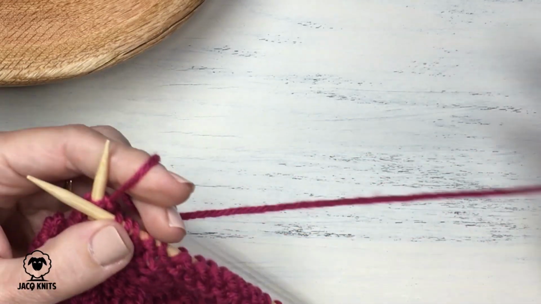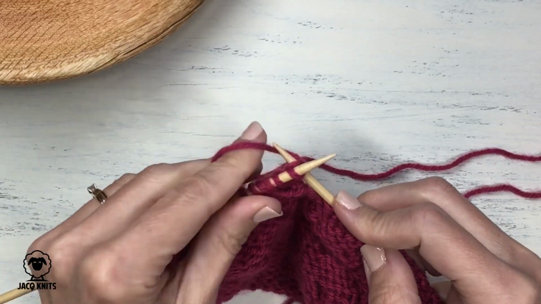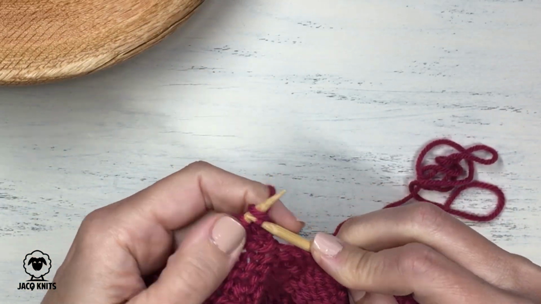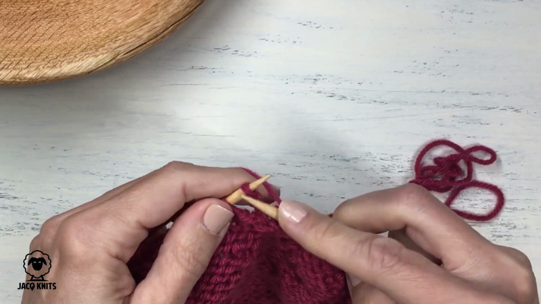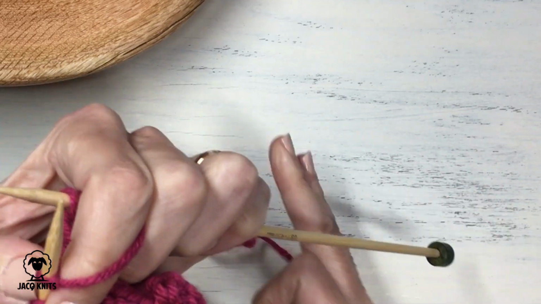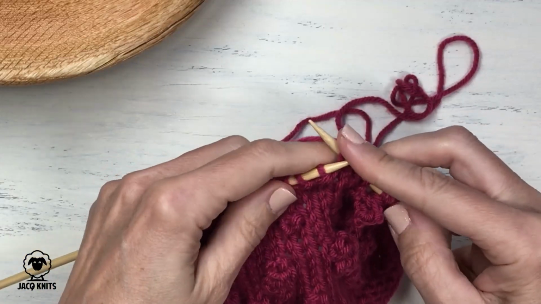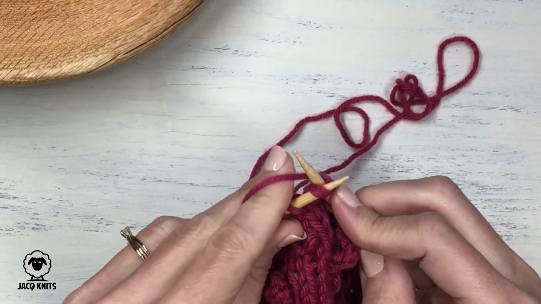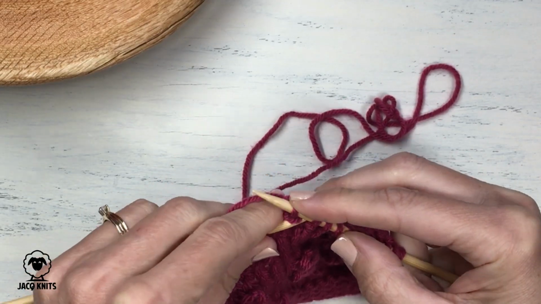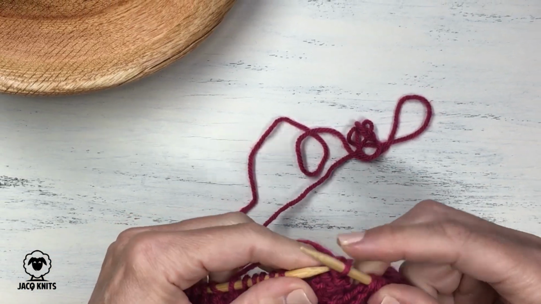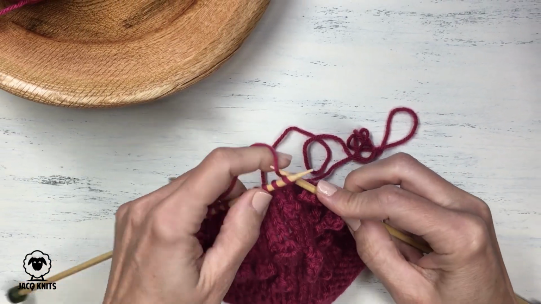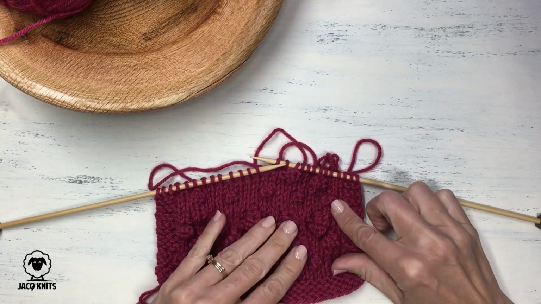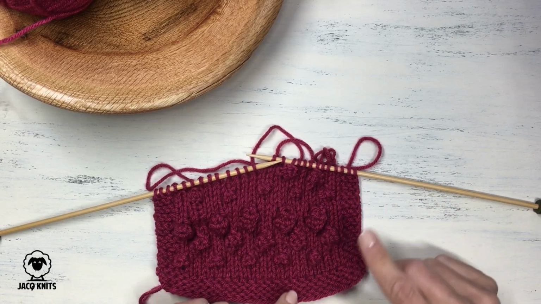turn your work again, and we will knit those 3 stitches. Turn for the last time to face the right side of our fabric, and now we'll do the decrease. So we'll slip that first stitch, knit the next 2 stitches together, and pass that slip stitch over the knit stitch for our bobble. Let's take a look at them. All right, cute little medium-sized bobbles. Very fun. Let's now go to the large.